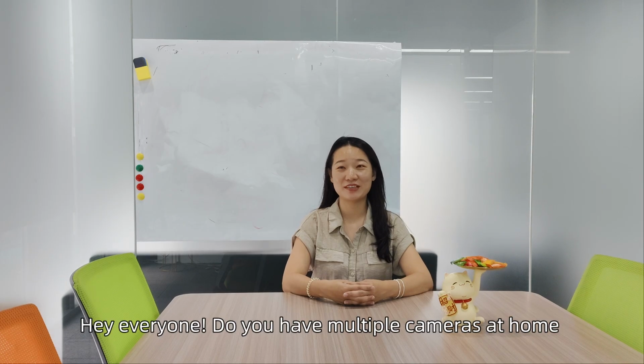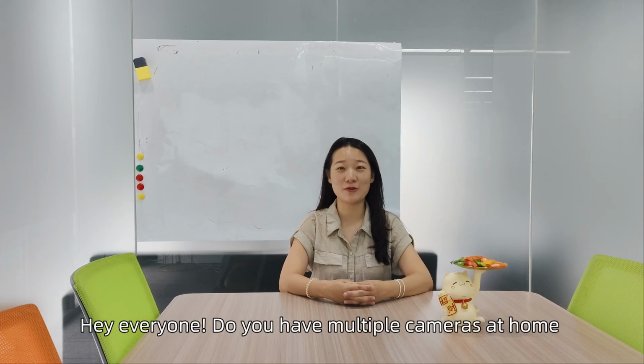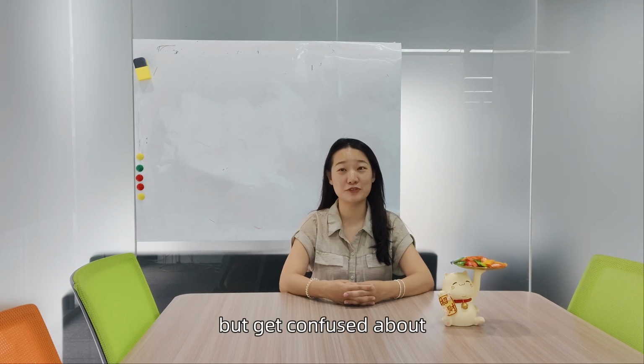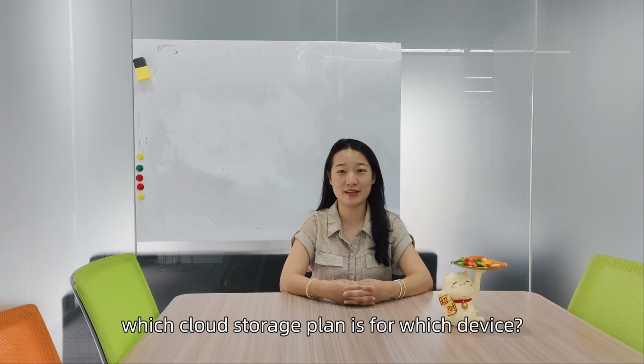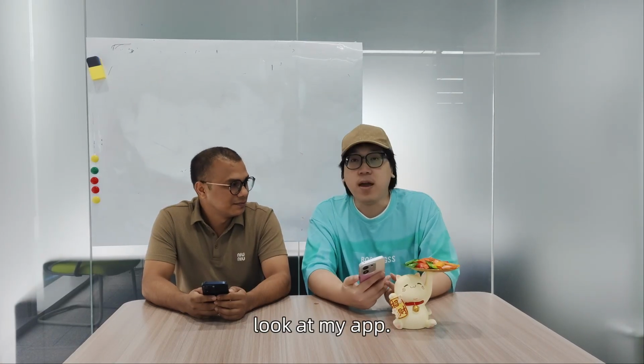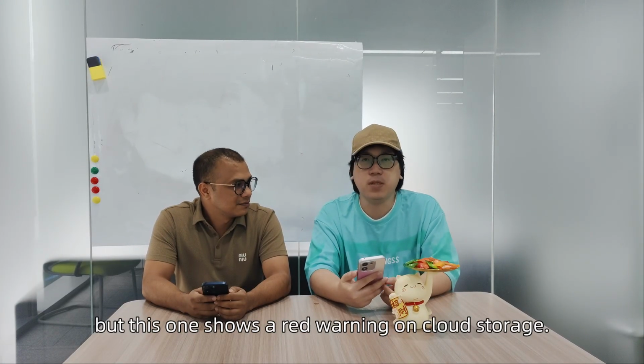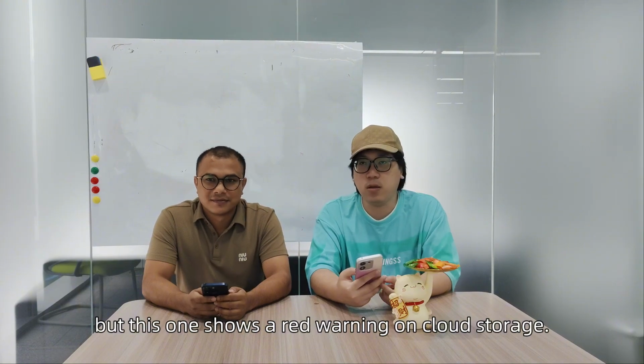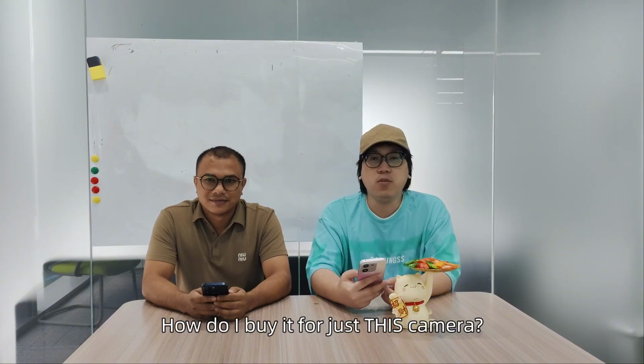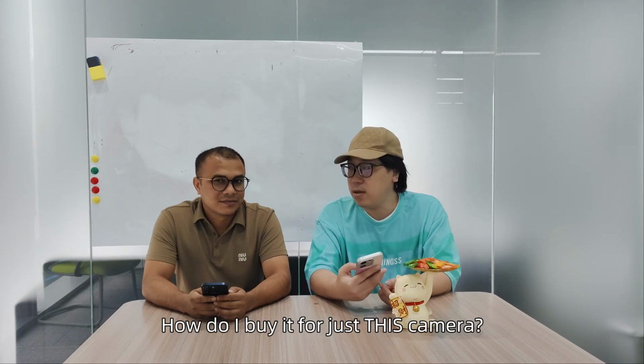Hey everyone, do you have multiple cameras at home but get confused about which cloud storage plan is for which device? We got you covered. Rocky, look at my app. I have 3 cameras, but this one shows a red warning on cloud storage. How do I buy it for just this camera?